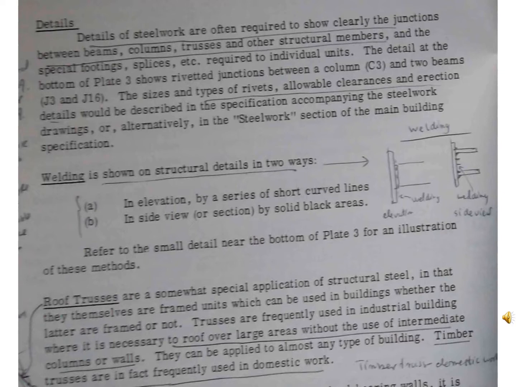And roof truss are the various special applications of structural steel. Roof truss and truss are frequently used in industrial buildings, and they are used over large areas, so the construction of the roof truss needs to be described in the diagram.